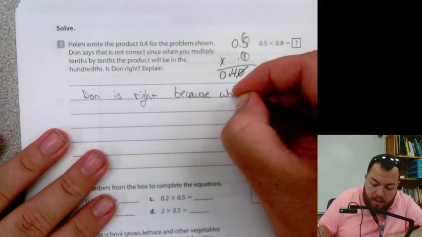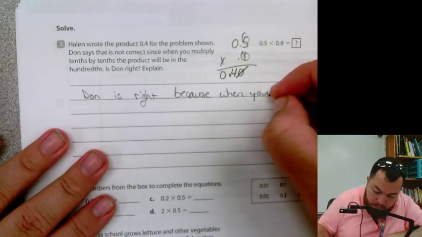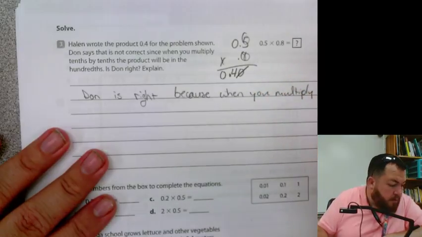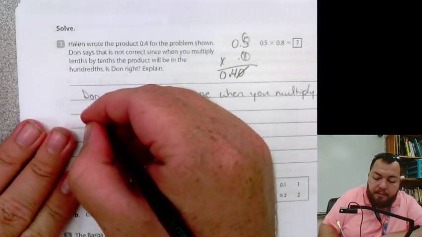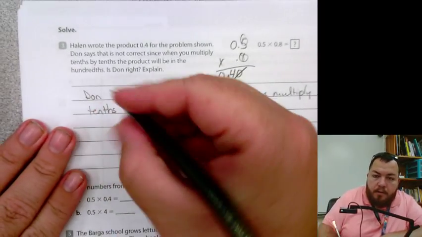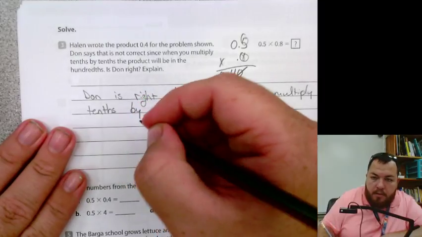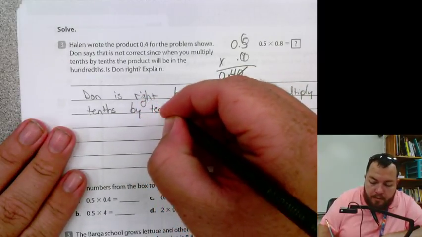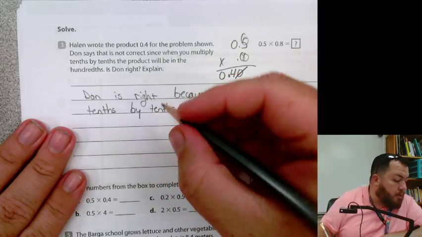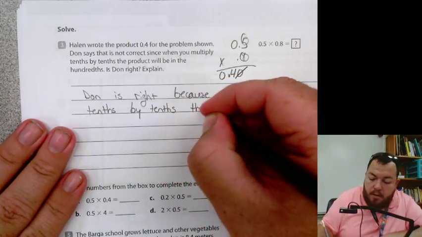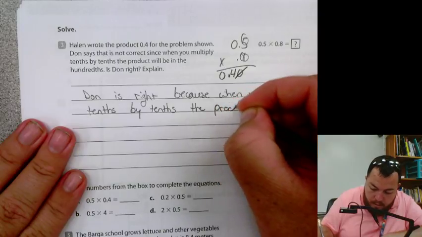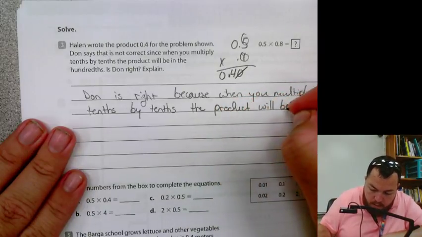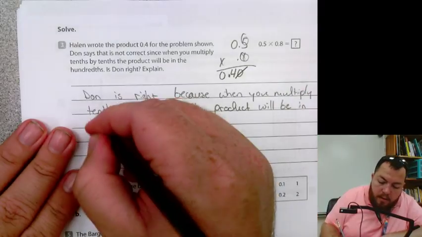Because when you multiply tenths by tenths, you get hundredths.